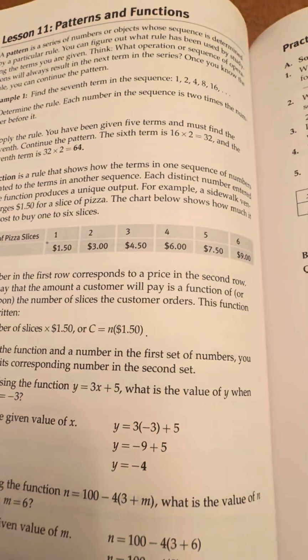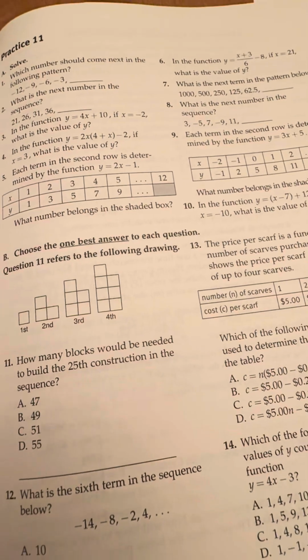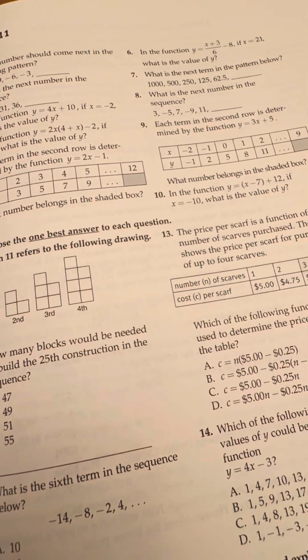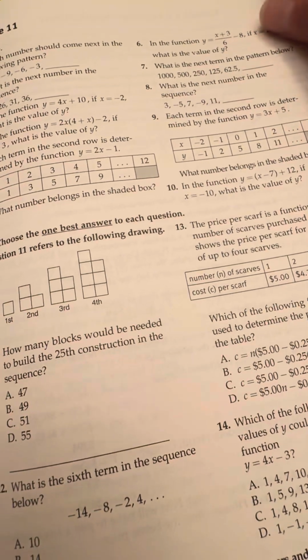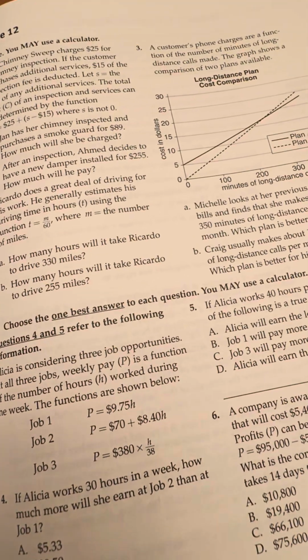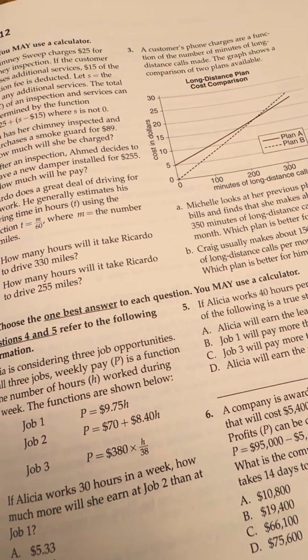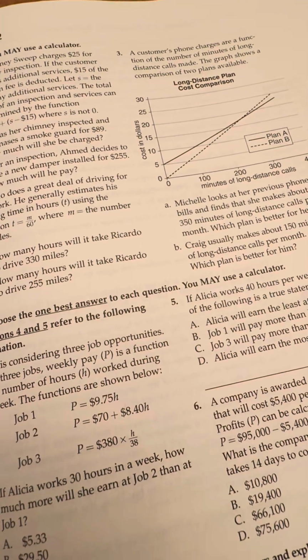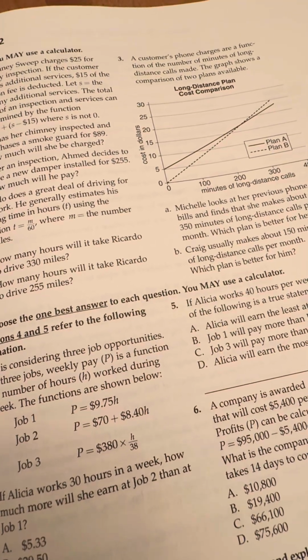I do have patterns and functions. So there are some of those patterns and functions in my arithmetic and geometric sequence playlists in both YouTube and TikTok. So you can find some of those in there. Function applications, again, you might see these in a variety of ways. I do have a lot of function questions, so you can check those out. Again, both on TikTok and YouTube.